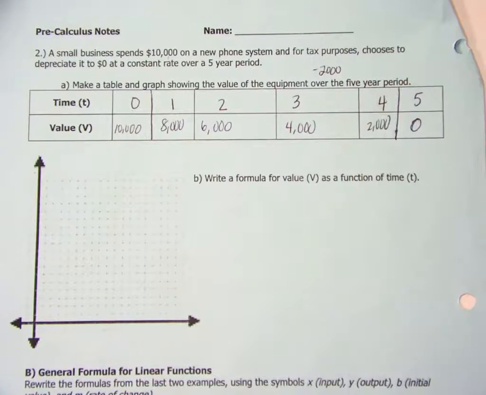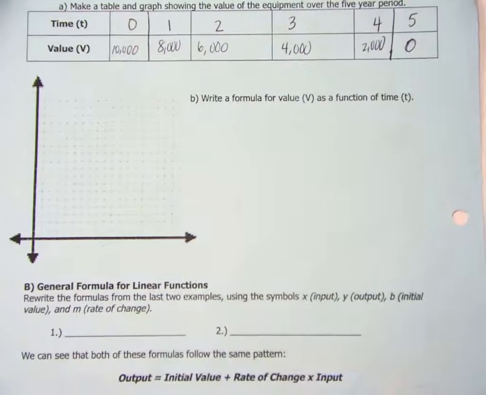All right. Part B, write a formula for value V as a function of time. Okay, 90 seconds with your table to do this part as well. Go.